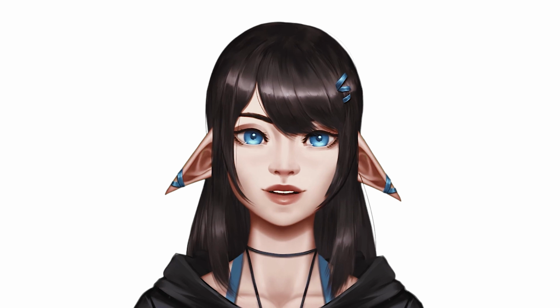I hope this tutorial was helpful and I could get through some of the ways I use to draw eyes on my own illustrations to you, so you can paint the eyes you want to draw.